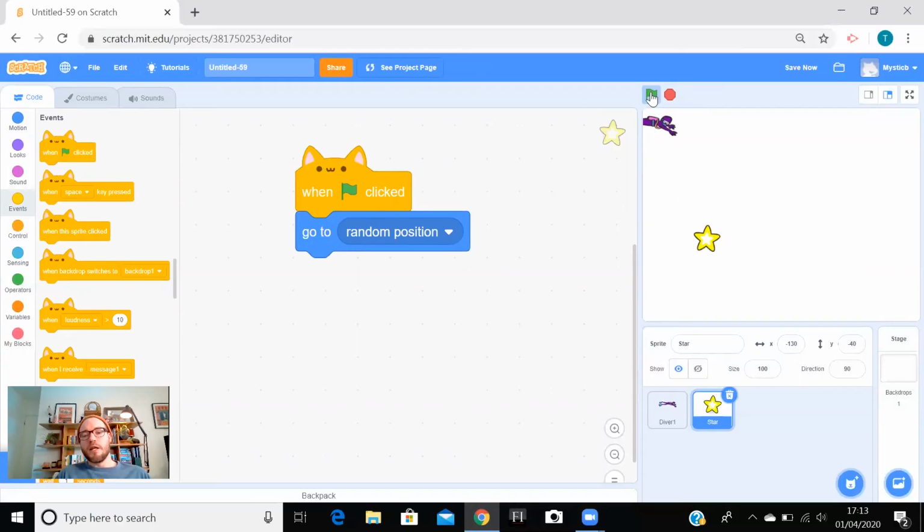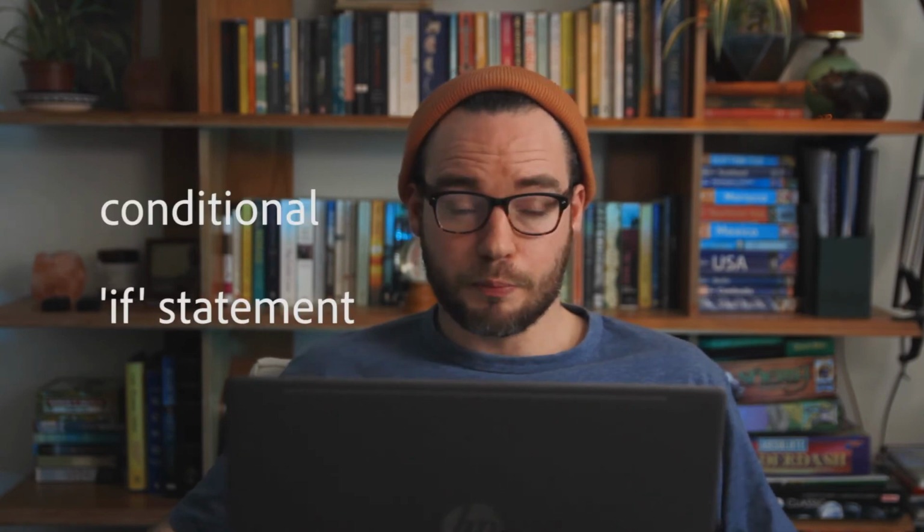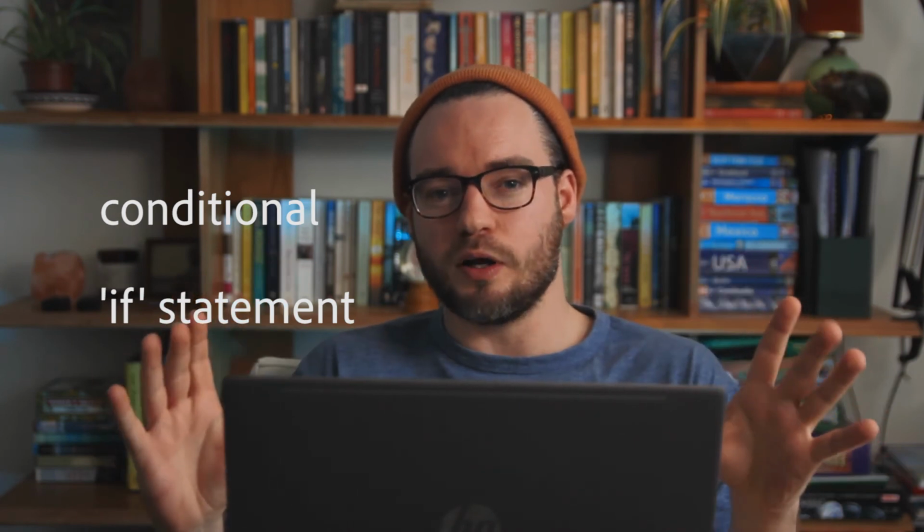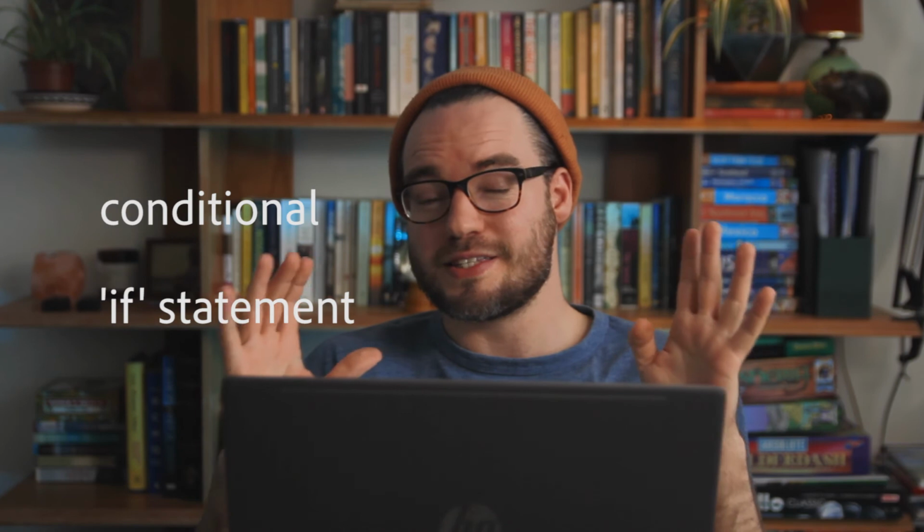But we don't want it to go to a random position when we press the green flag. That only happens once when we play our game. So what do we want to happen to cause the star to go to a random position? Now we're going to use something called a conditional, or an if statement. We can program the computer to check to see if something's true, and then carry out a command if that statement is true. You might be familiar with conditional statements from your English lessons. So, if it's raining, wear a raincoat.